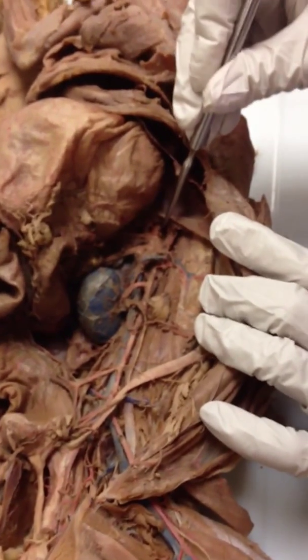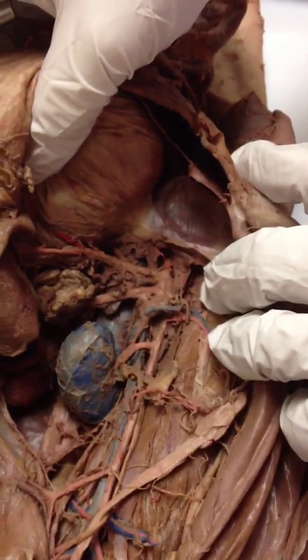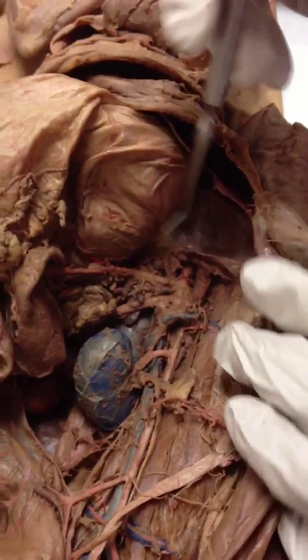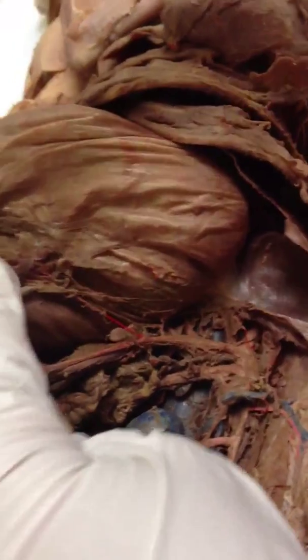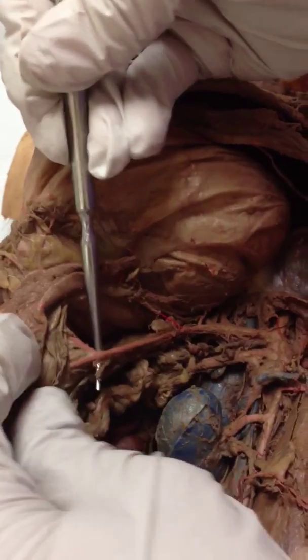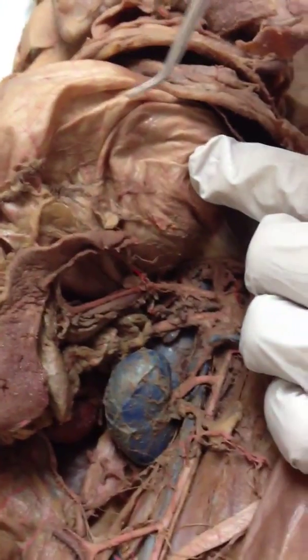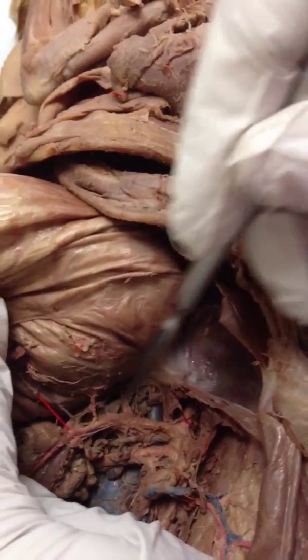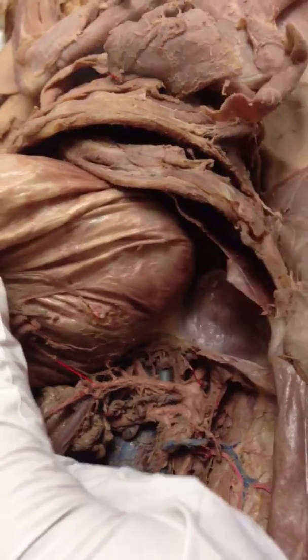Alright, so now we're going to do the branches from the abdominal aorta. We have the celiac artery, or celiac trunk. We have the splenic artery branching off from the celiac, and it's these two up here, right, the splenic. And then we have the left gastric coming right up here. And then the hepatic goes towards the back, towards the liver.